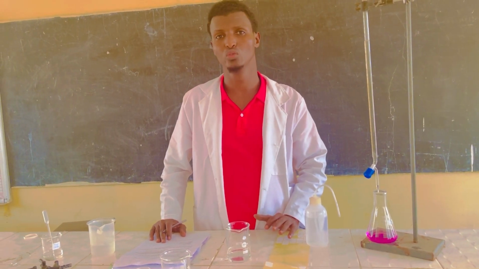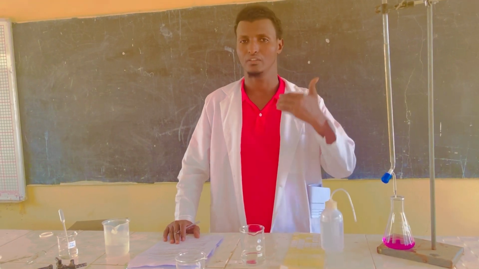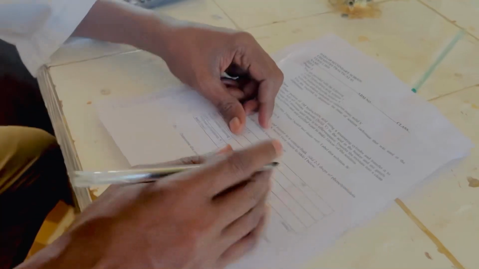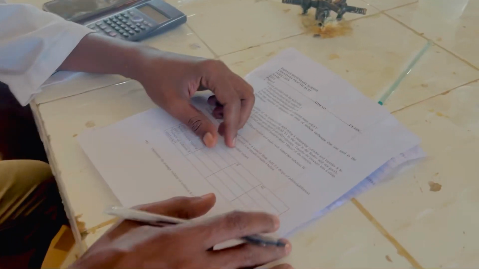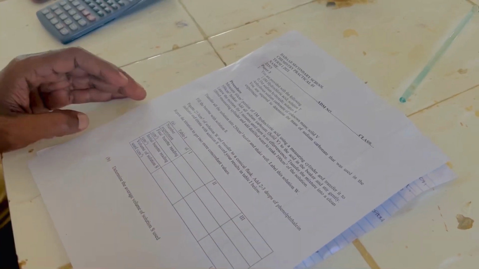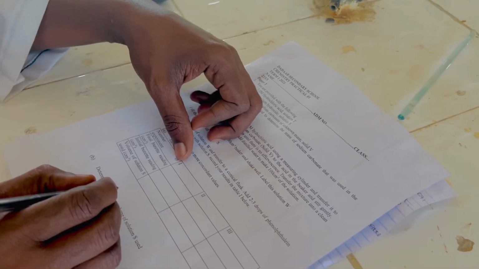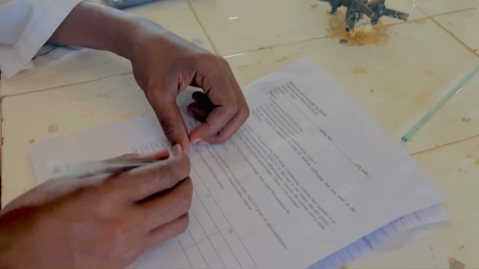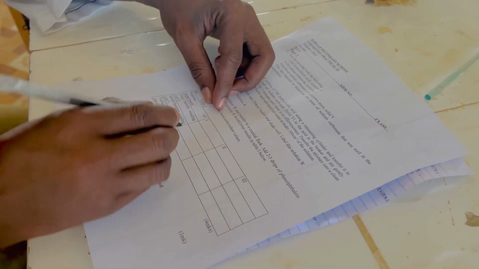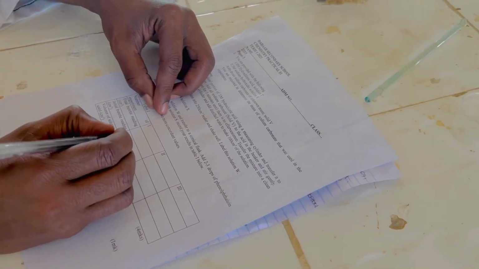And I'm going to do the questions. And before the questions, I will fill the table. After filling the table, then I will do the questions. I will start from an initial burette reading of 0.0.